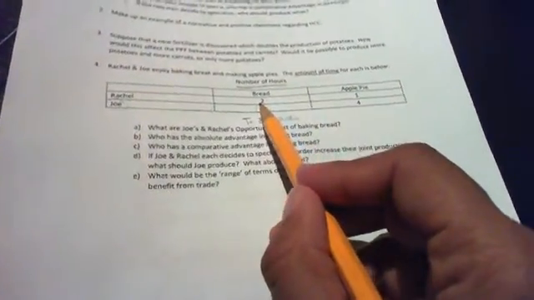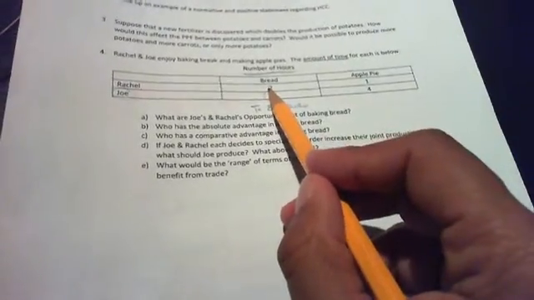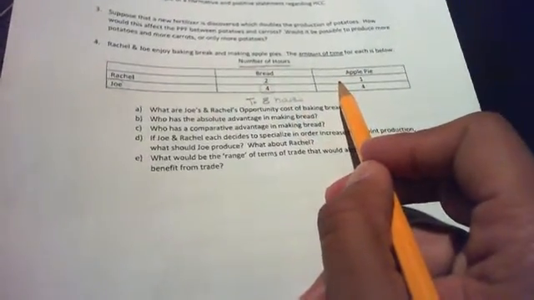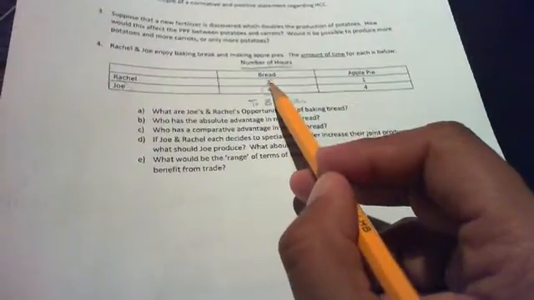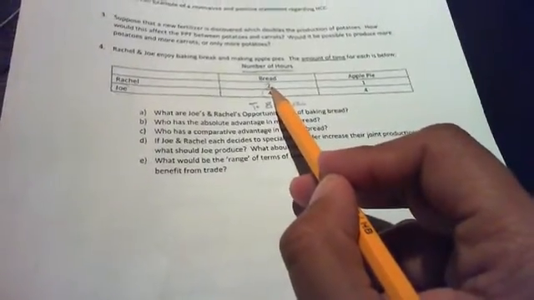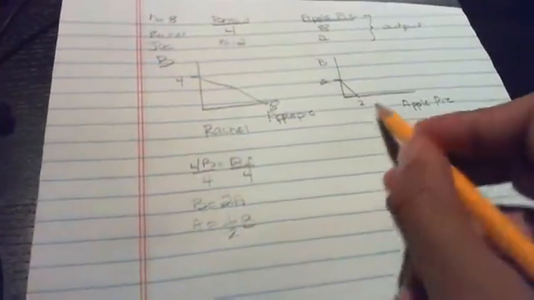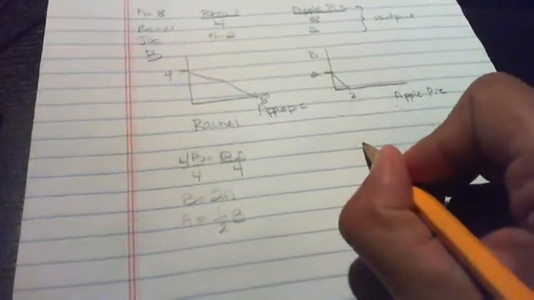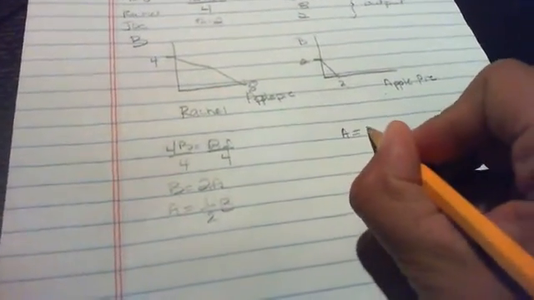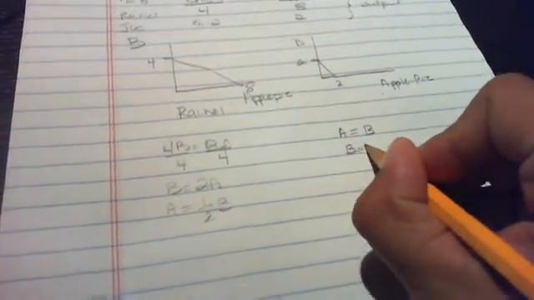If you had done it this way, we said earlier, if Rachel were to give up making the bread, how many apple pies could she make? And we said earlier, if she didn't make bread and took those 2 hours and devoted them to apple pies, she would get 2 apple pies. So we said 1 bread is equal to 2 apple pies. It's the same ratio right here. 1 bread is equal to 2 apple pies. All right, let's do the same thing for Joe. Kind of much easier. We know that an apple equals bread, and bread equals apple.